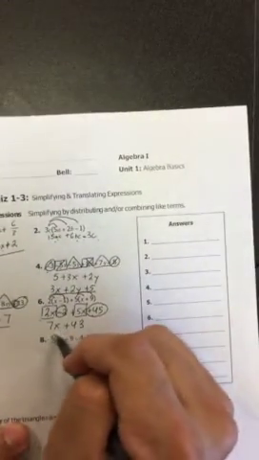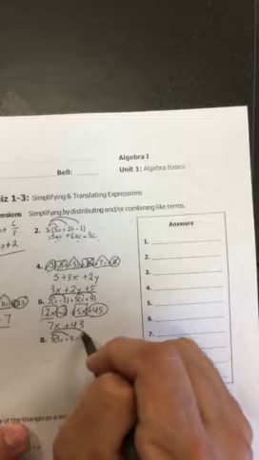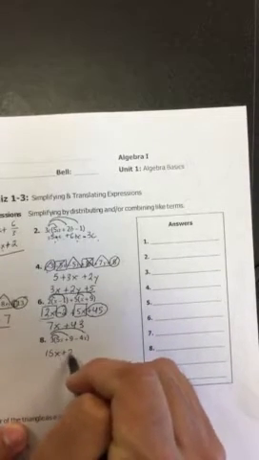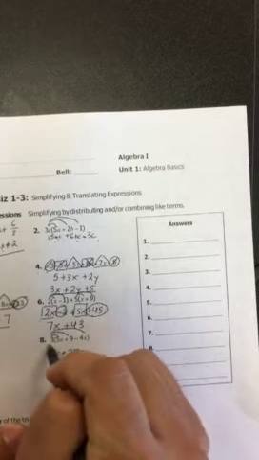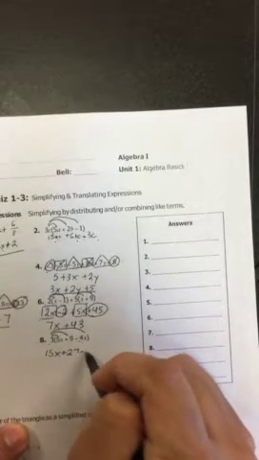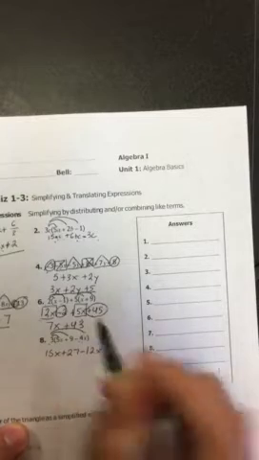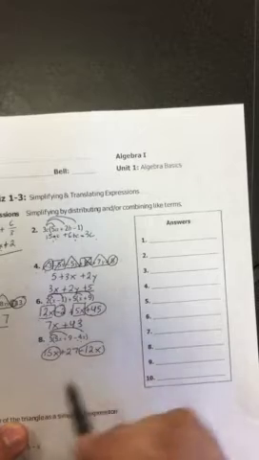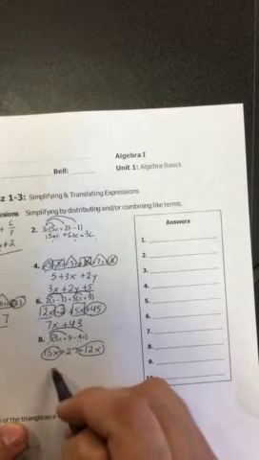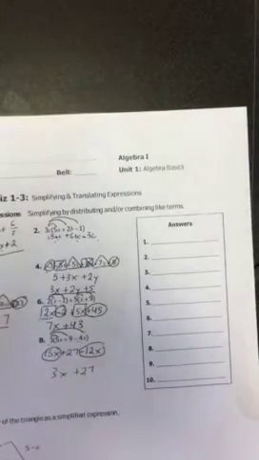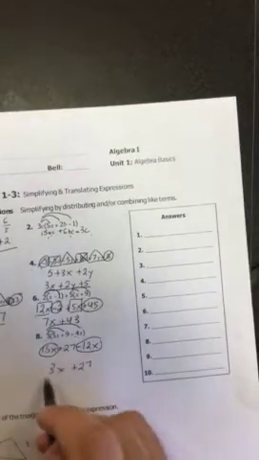I have to distribute first to all of the addends, all 3 addends. So we have 15x plus 27. And then we have positive 3 times negative 4x. So that would be a negative 12x. Only 2 like terms here. So 15x minus 12x would be 3x plus 27. Would be your final answer.